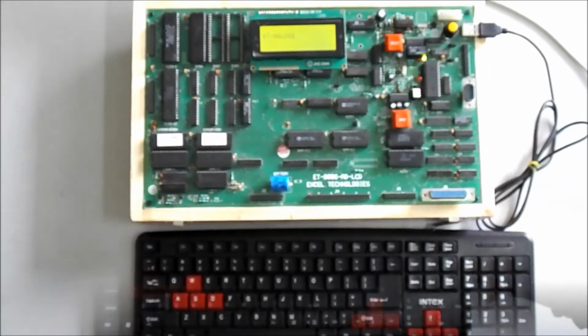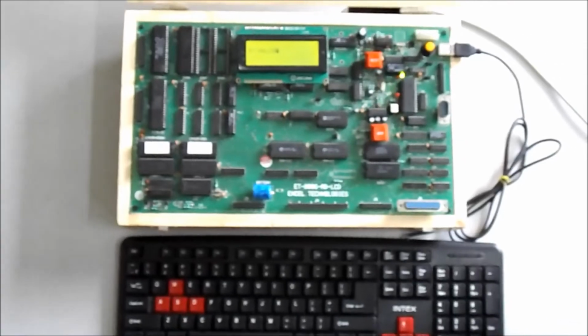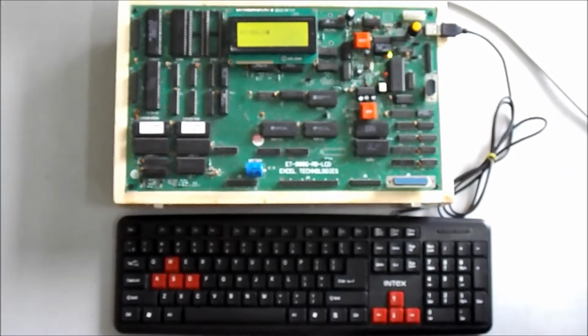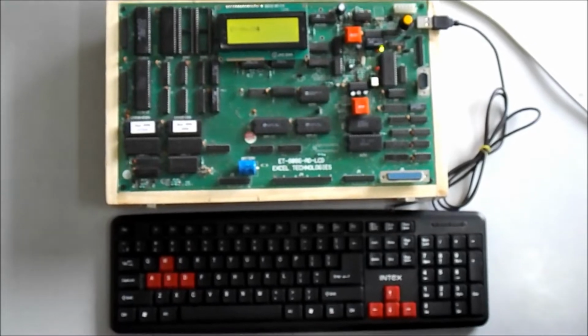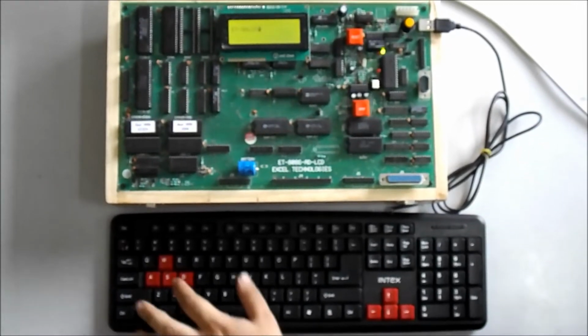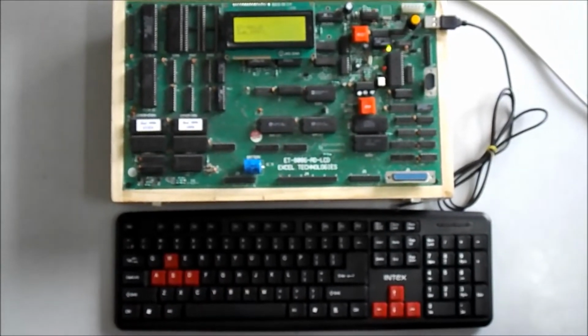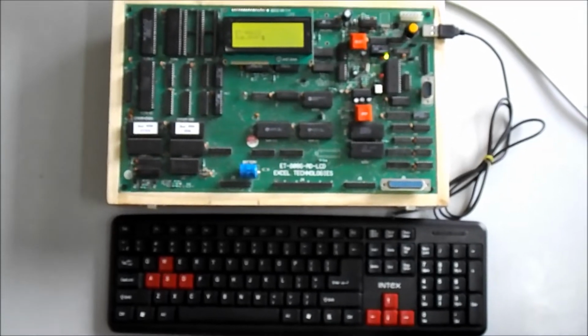So in this interface, we can enter the program in two modes. One is by entering the program in hex mode, and the other is by entering the program directly in mnemonics. First I'll show you how to enter the program in hex. So we press S. The S command stands for substitute memory, input, output and register.